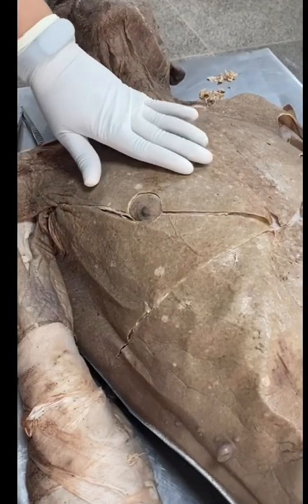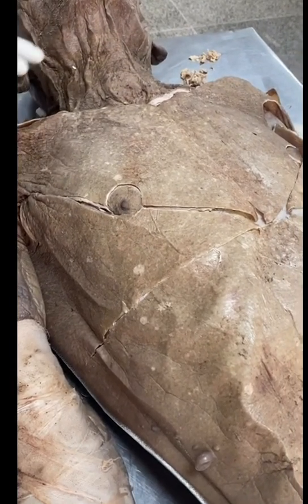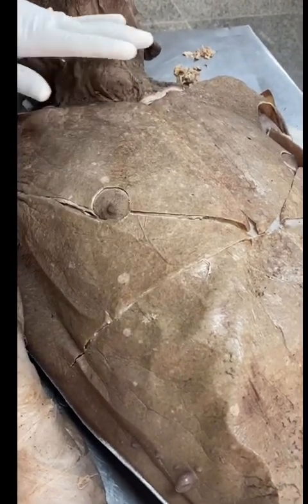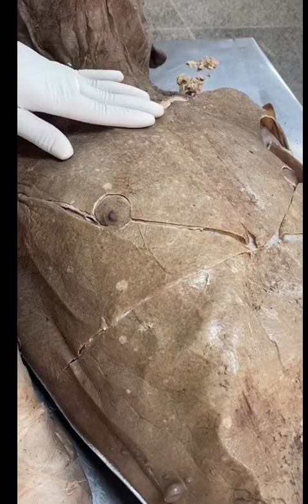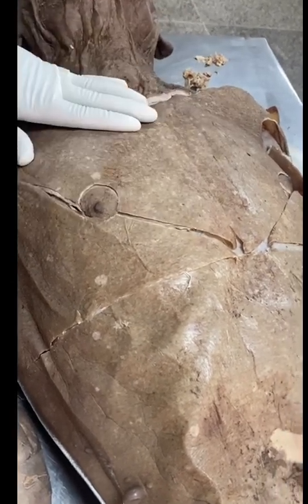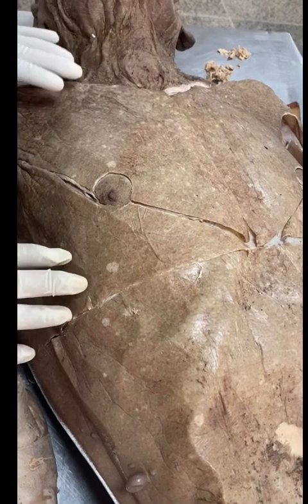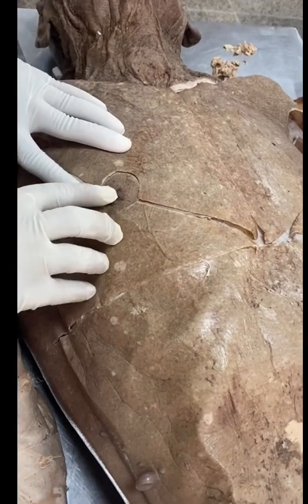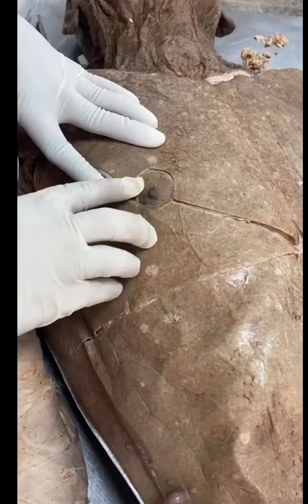So today we'll be discussing the pectoral region. Now, the pectoral region is the anterior part of the thorax. Over here we can see the skin, and certain surface landmarks. So you have the nipple region, and then this is the areola.